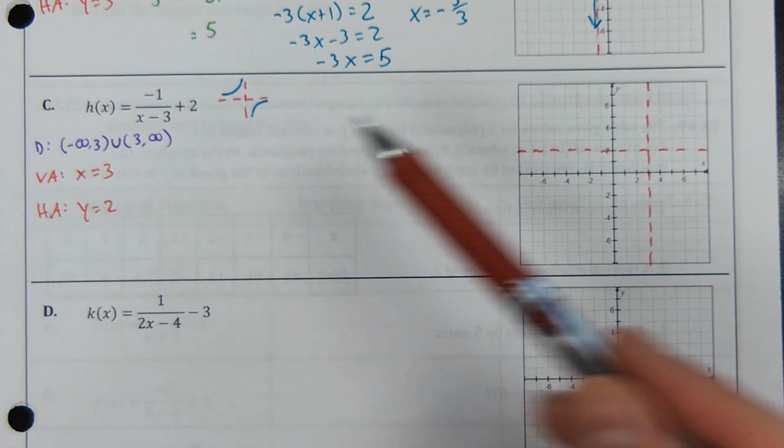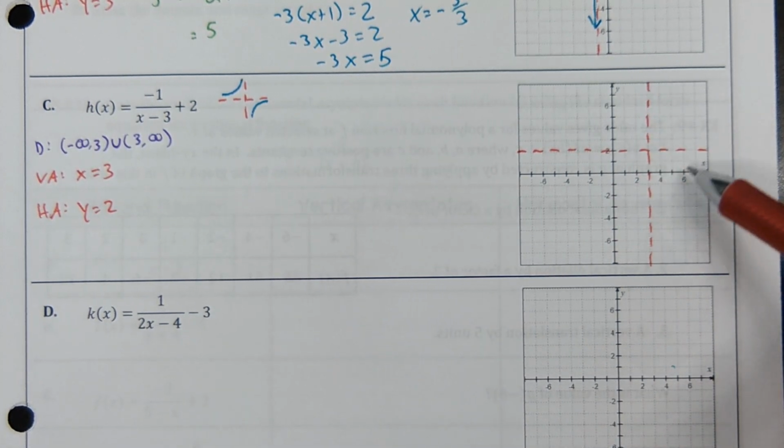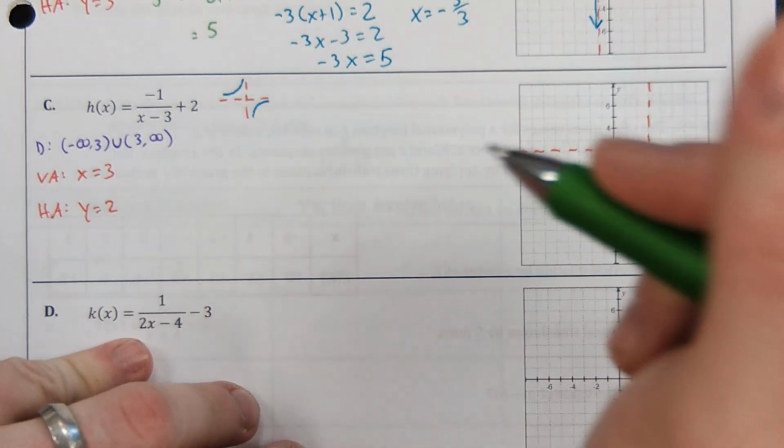We already know that it's going to be up here and down here. We just need to find our 2 intercepts and draw our curves on there. We're ready to rock and roll. As usual, finding that y-intercept is so stinking easy. You just let x equal 0.